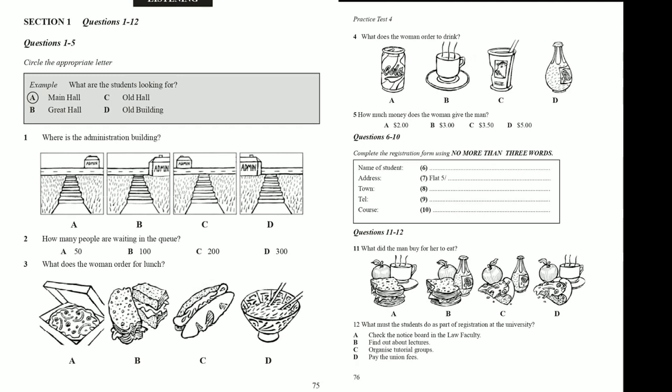Excuse me, can you help me? I was looking for the main hall. No, maybe I can actually. I'm looking for the main hall too. I think it's in the administration building. Are you a new student? Yeah, I am.